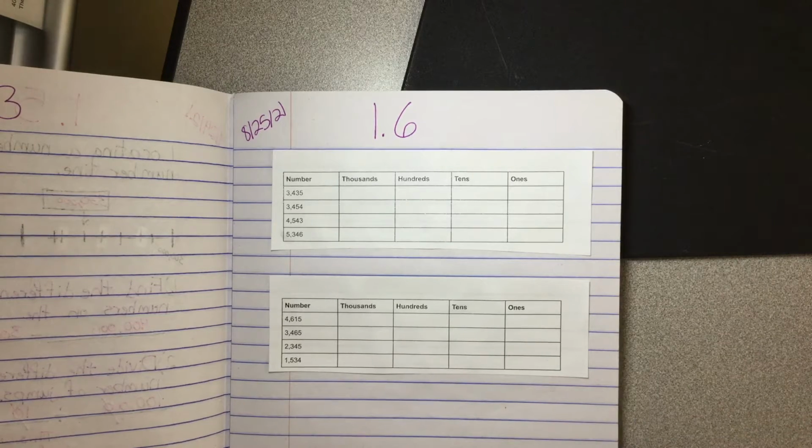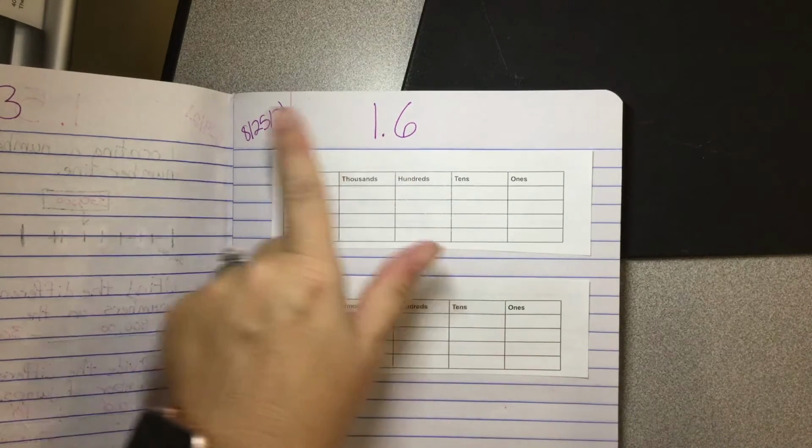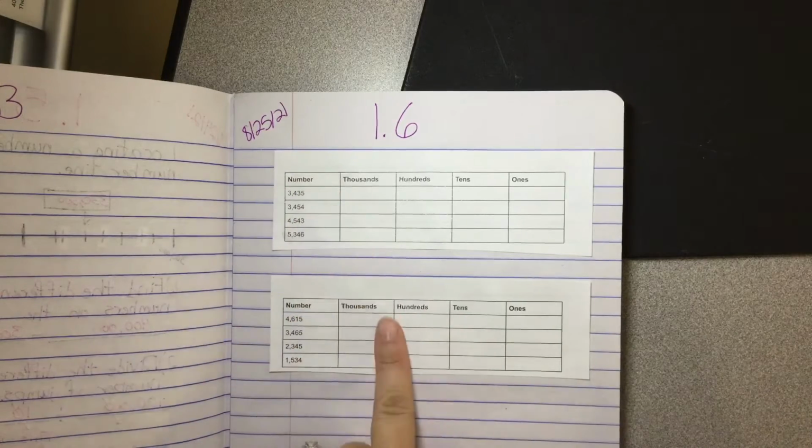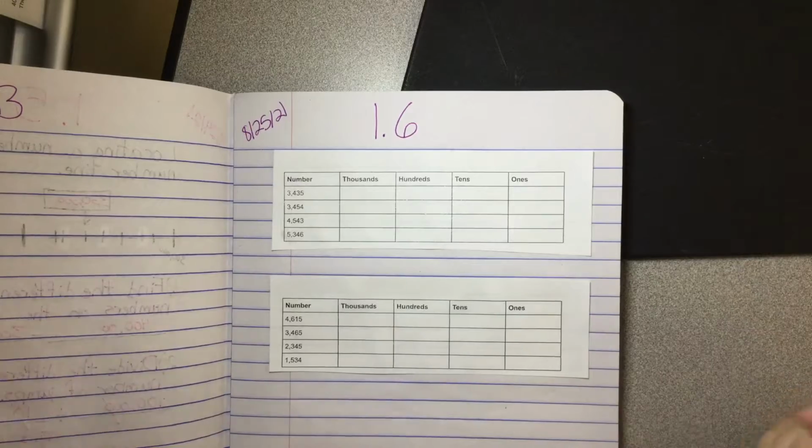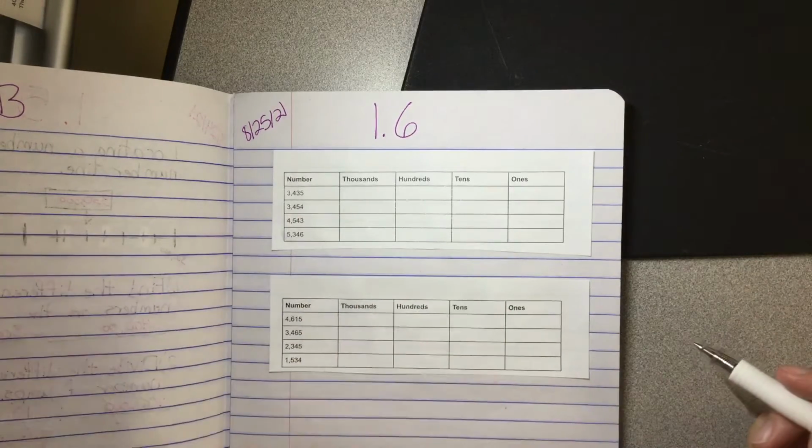Okay guys, so for 1.6, make sure you have 1.6 on the top, today's date, and we glue in both of these charts.